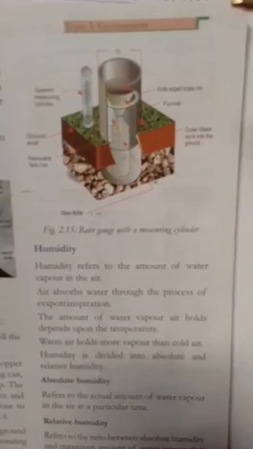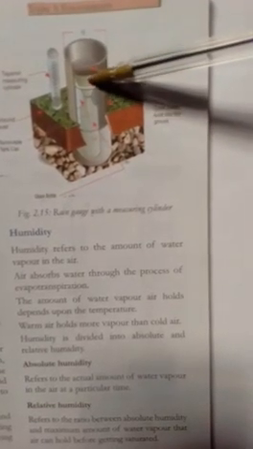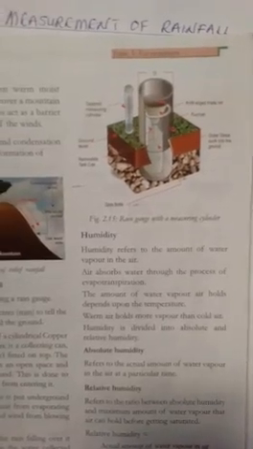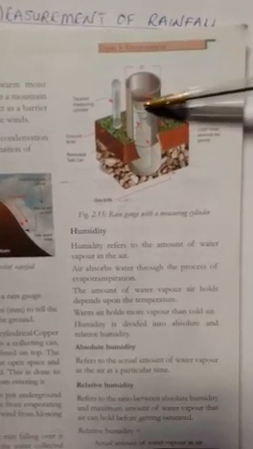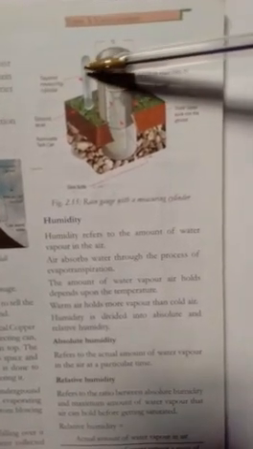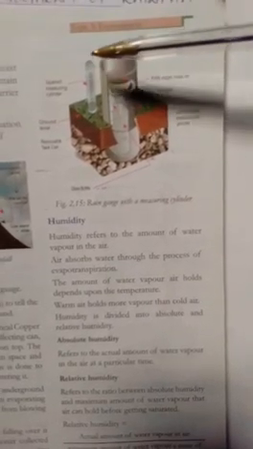Okay, so this is the rain gauge. Here there's a measuring cylinder, and then this is a container, and this is a funnel. What happens when it is raining is that the water is collected in this container through the funnel. Then after the rainfall, the water will be poured into this measuring cylinder to measure the amount of rainfall that has been collected on that day.